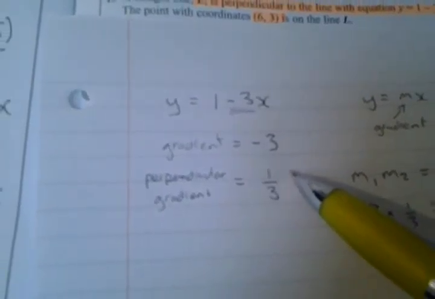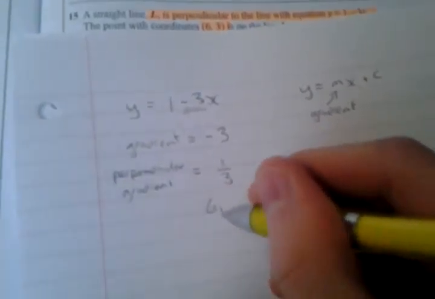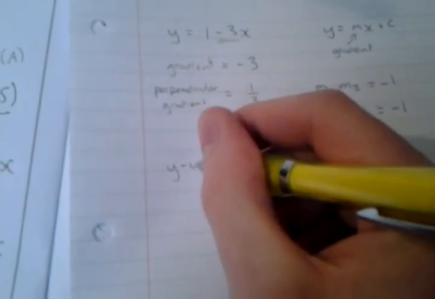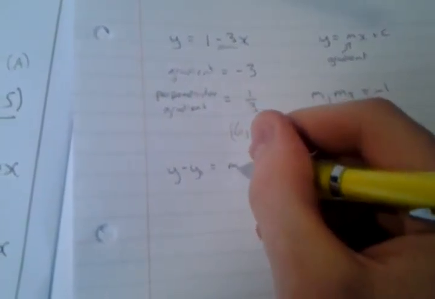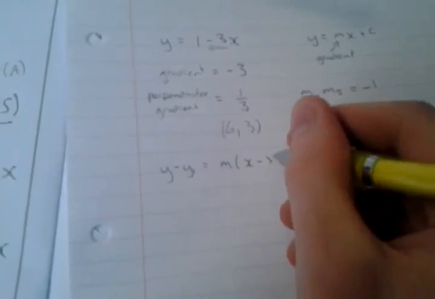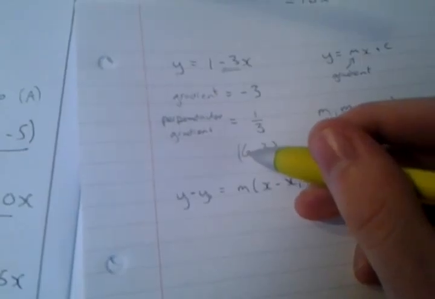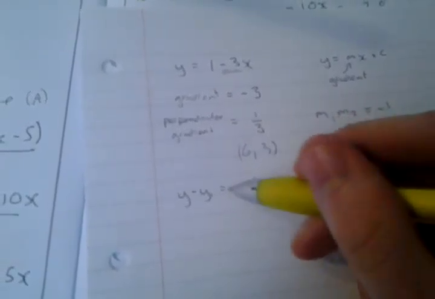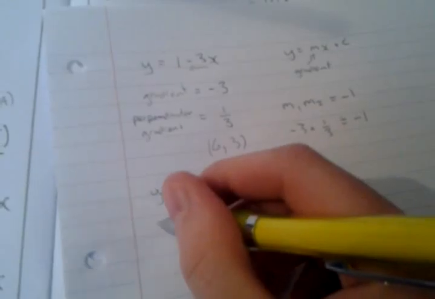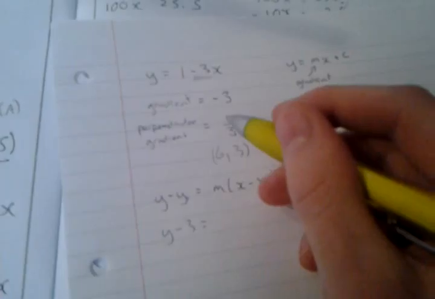I then need to input this m with my coordinates of 6, 3 into one of two different formulas, whichever one you're more comfortable with. The first one is y minus y1 equals m(x minus x1). With these coordinate points, the 6 being the x1, the 3 being the y1. So I'll put that in. The m part is the perpendicular gradient.